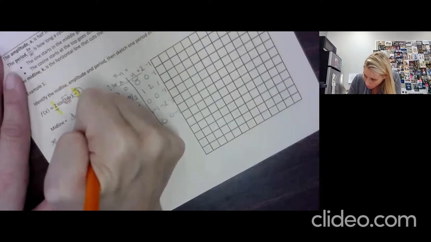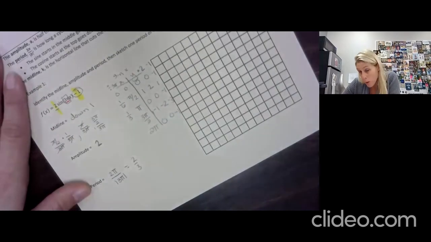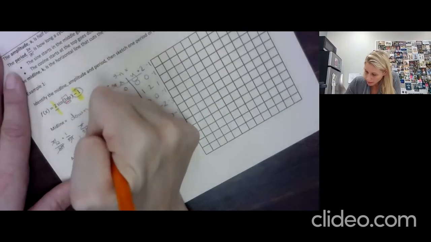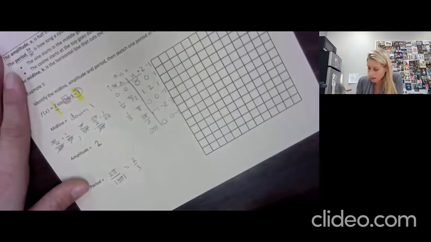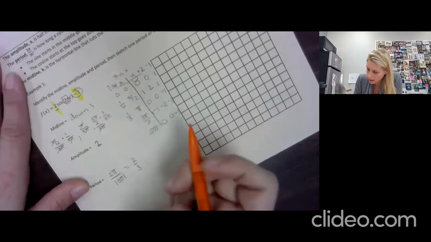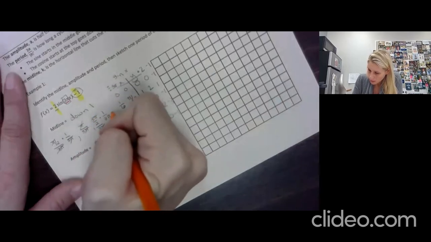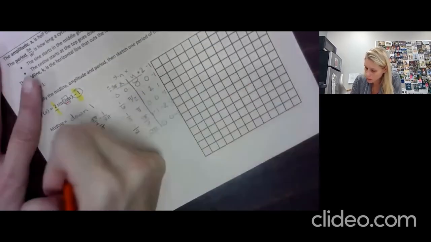3 pi over 2 divided by 3 pi. Again, writing this down is the best way to know that you're doing your calculations correct. So multiply by its reciprocal. And then what happens here? Well, as you can see here, we get 1/2 right there, right?